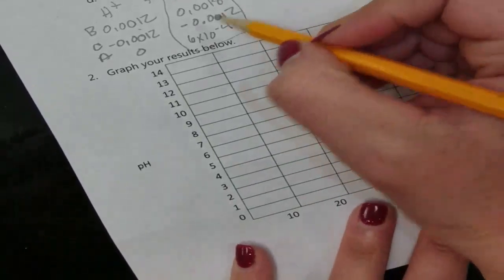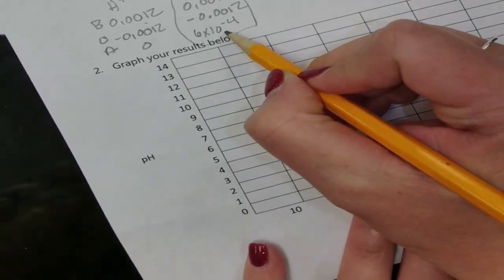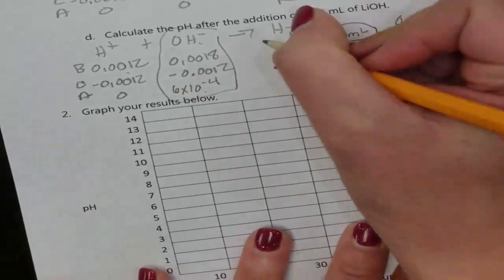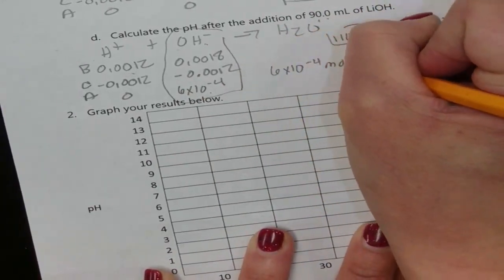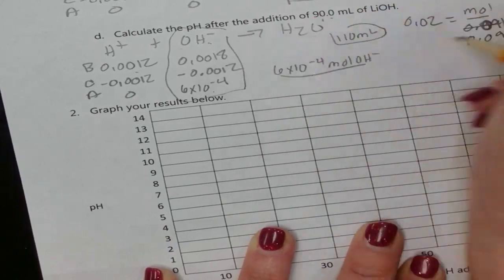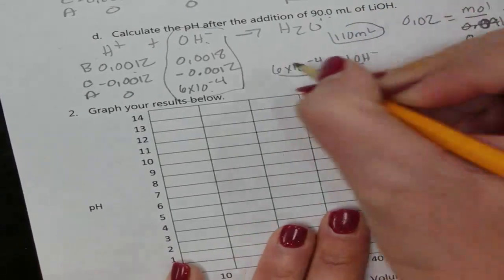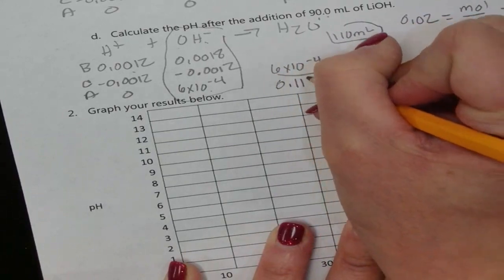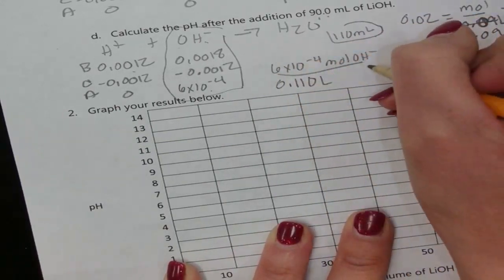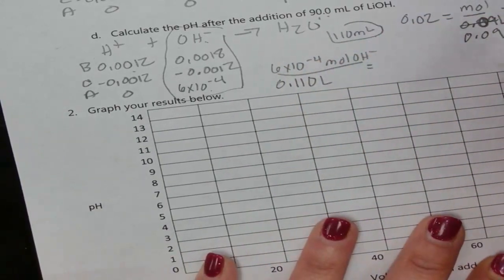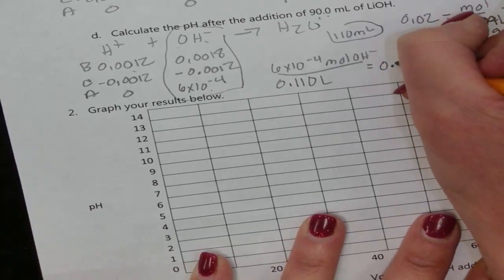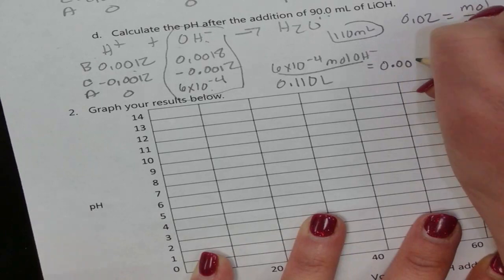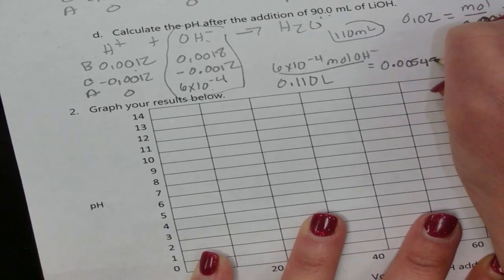So I have a solution that has 6 times 10 to the negative 4 moles of base and a volume of 110 milliliters, which is 0.110 liters. So that gives me a concentration of OH of 0.00545.